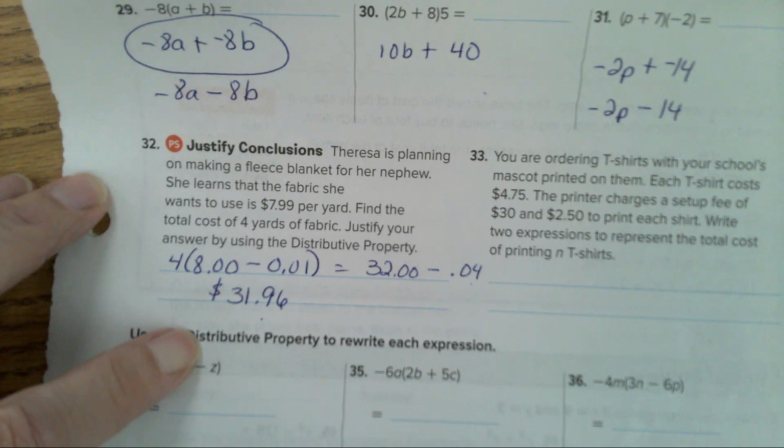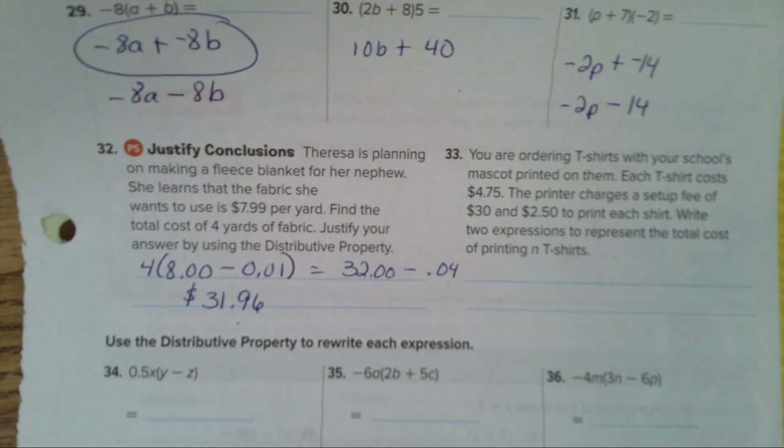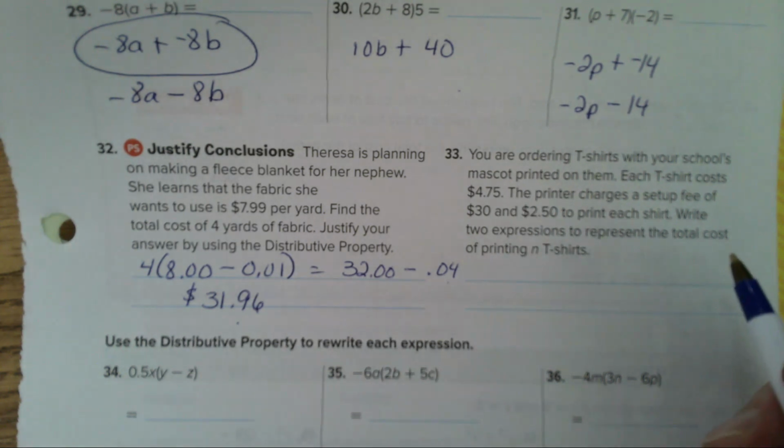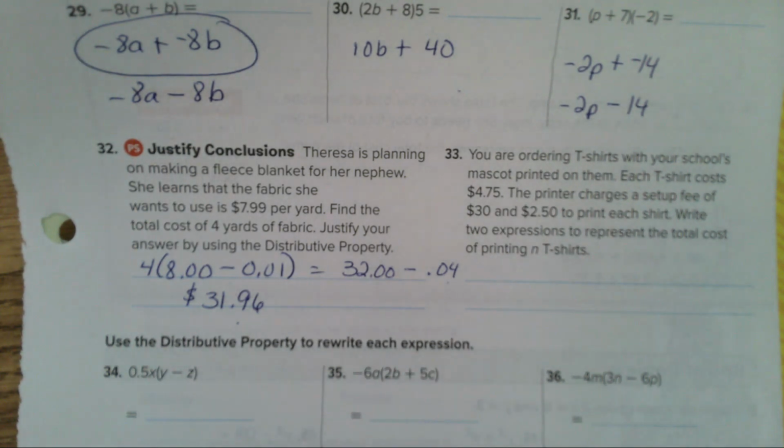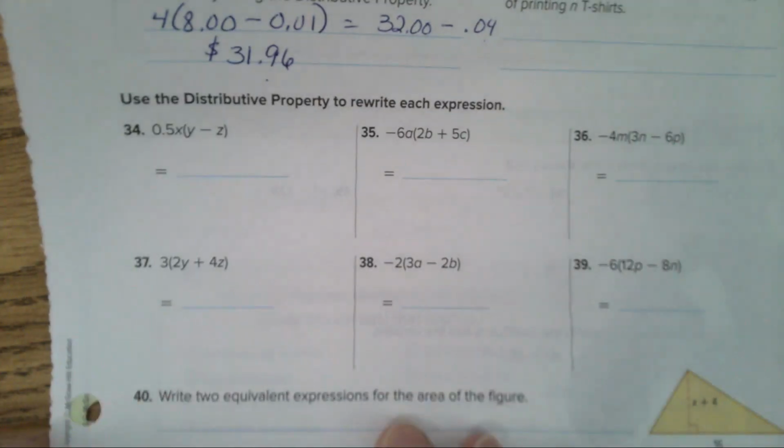If this is not clear to you, it's okay. We will practice the types of problems that will be on your future test next week so you understand what to do on certain ones. Sometimes this makes it more challenging than it needs to be. We're going to skip 33 and go on to 34 to 40.